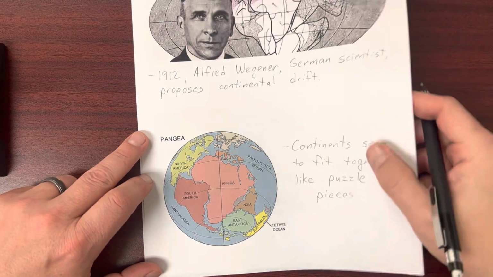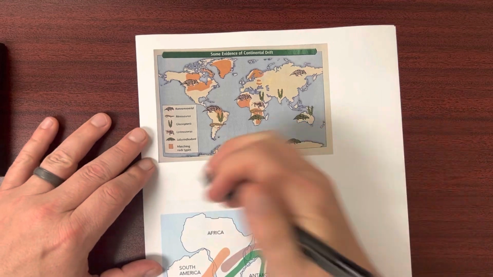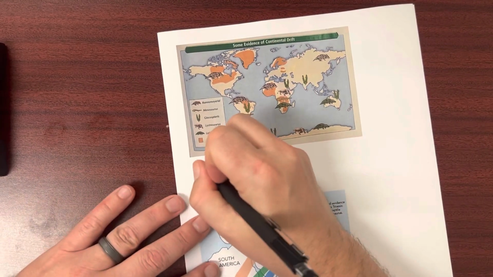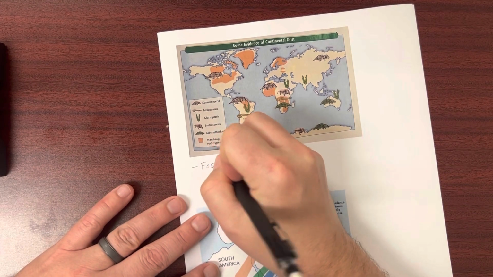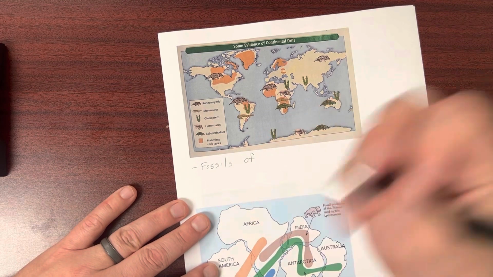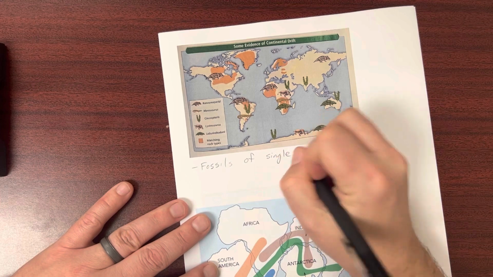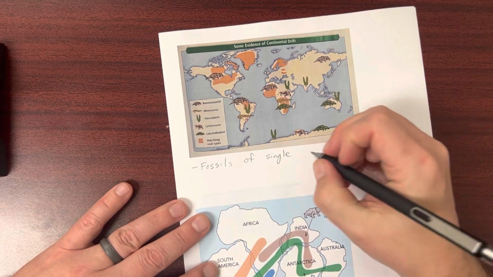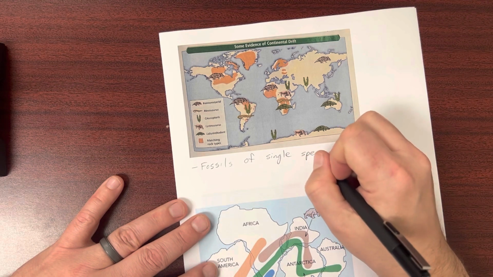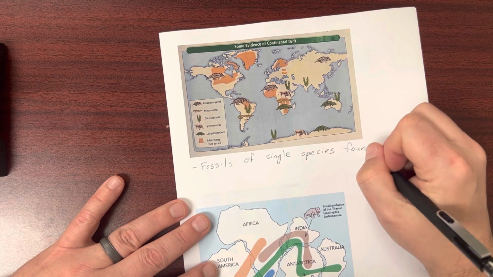But like I said, Wegener was a scientist, and he started to collect evidence that showed that they probably did fit together at one time. The first thing he looked at was fossils. Fossils have been found for hundreds of years, thousands of years really. But this idea of paleontology, of looking at fossils as previous forms of living species, was relatively new.